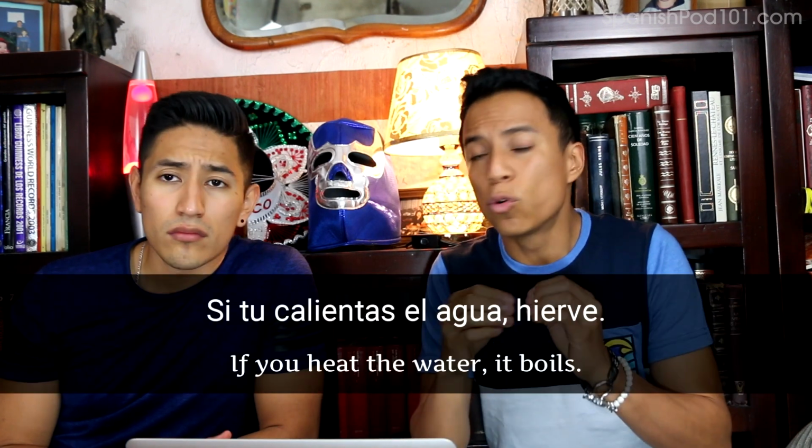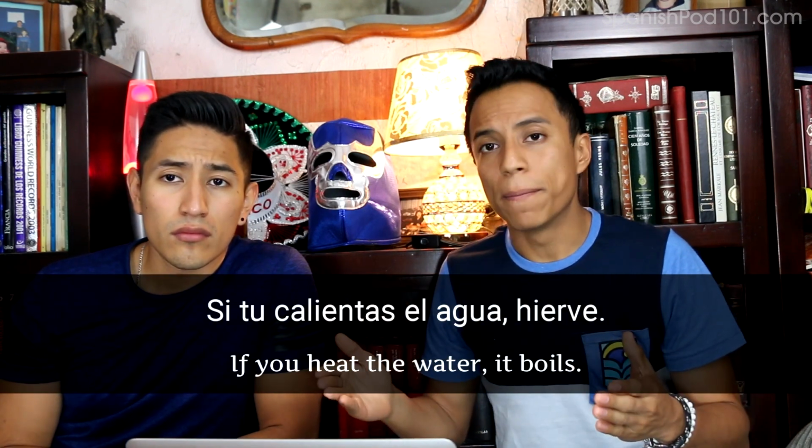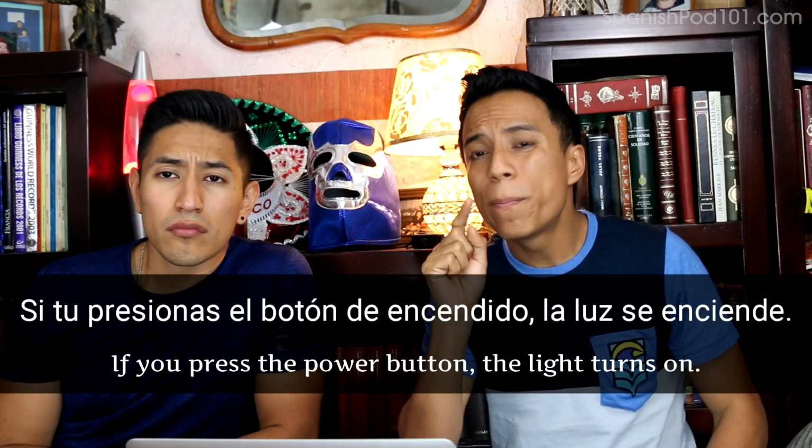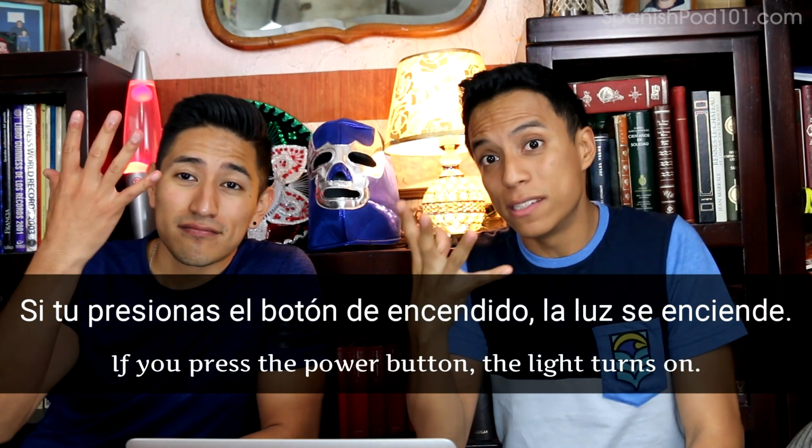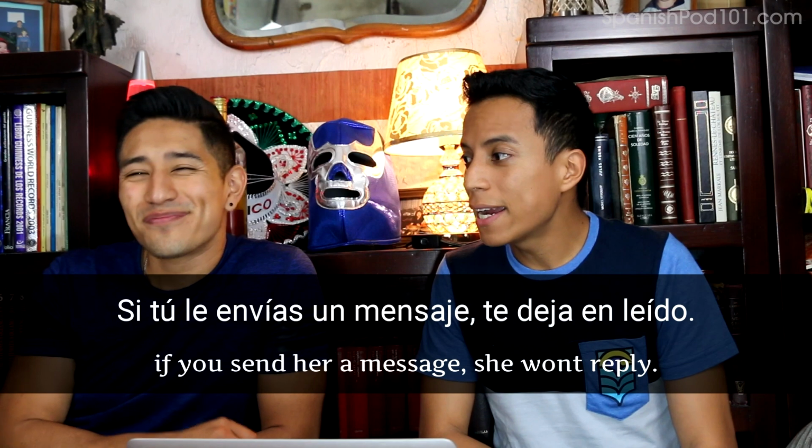For example, we have this common one. If you heat water, it boils. Si tú calientas el agua, hierve. Another one. Si tú presionas el botón de encendido, la luz se enciende. Another one. Si le envías un mensaje, te deja en leído.